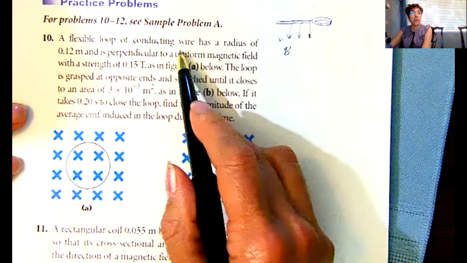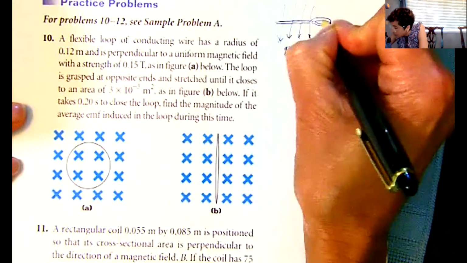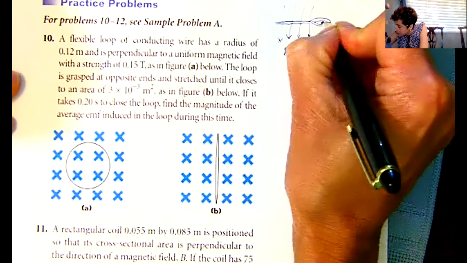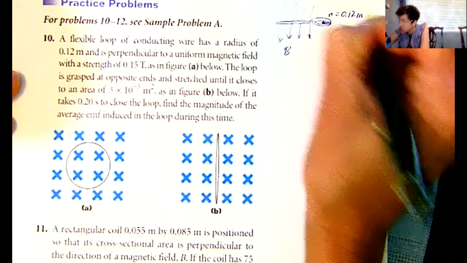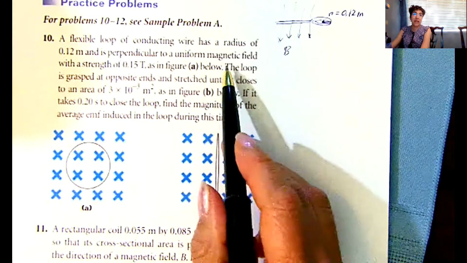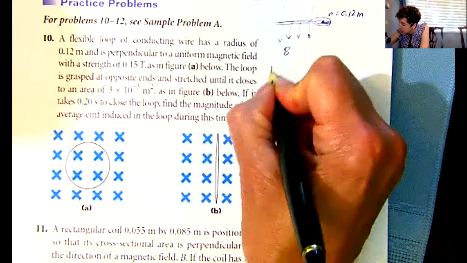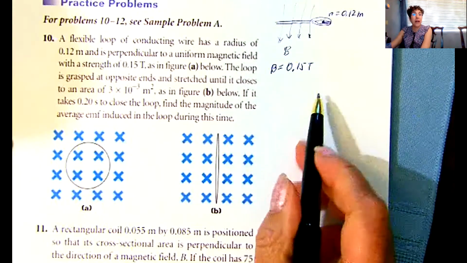Okay, so I have a flexible loop of conducting wire with radius of 0.12. The radius of this loop, remember I have it laying down sideways, the radius right here is 0.12 meters. It's perpendicular to a uniform magnetic field with the strength of 0.15 Tesla. So I know that B is 0.15 Tesla, as in the figure.